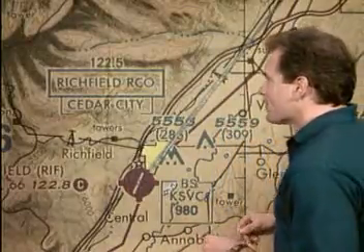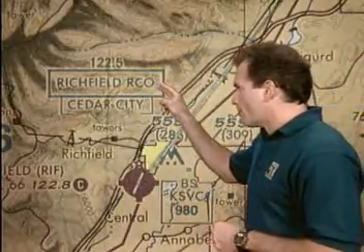As you can see, Ridgefield Airport has a remote communications outlet for the Cedar City Flight Service Station on 122.5. What you want to tell them is that you're on a VFR flight plan, your departure and destination airports, and your takeoff time. That way, they'll know your ETA at your destination.